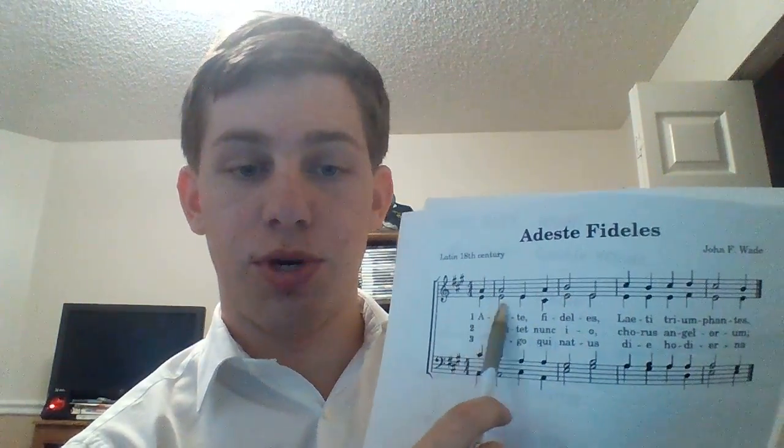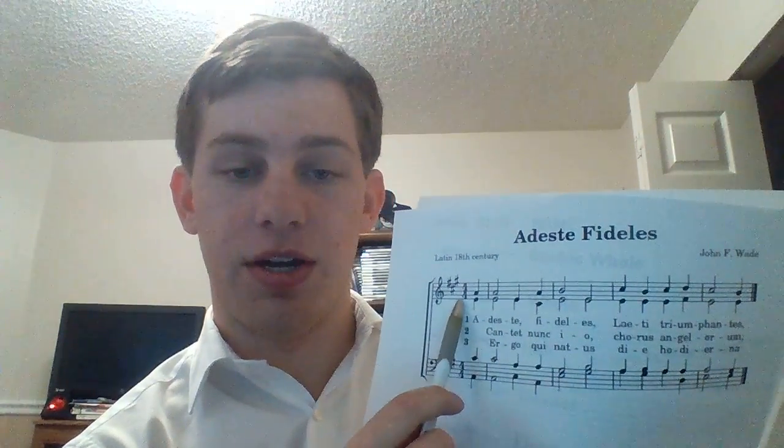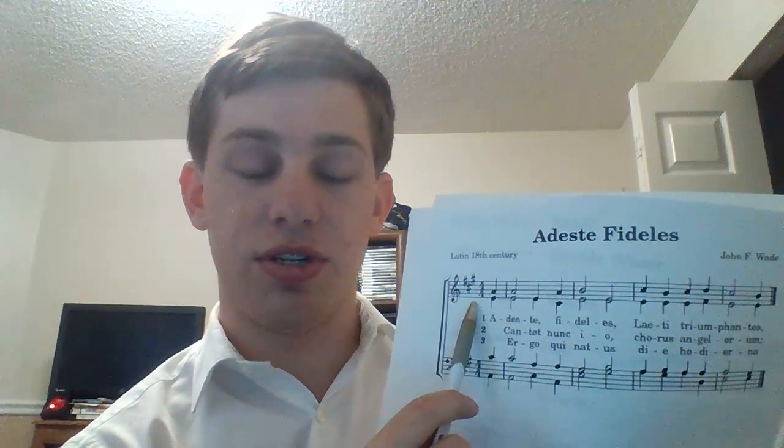Now how we know what speed to play these is defined by these two numbers right here, called the time signature. So the upper number defines how many beats there are per measure. So in this case there are 4 beats per measure. Each measure is defined by the distinctive line going through the middle of the staff. So right here, this note is worth 2 beats, whereas each of these is worth 1, for a grand total of 4 beats.